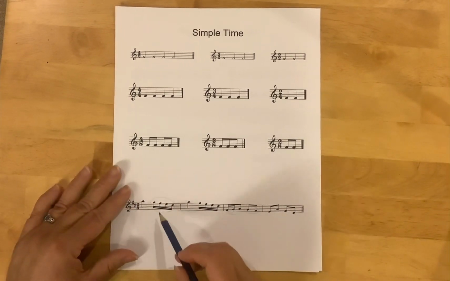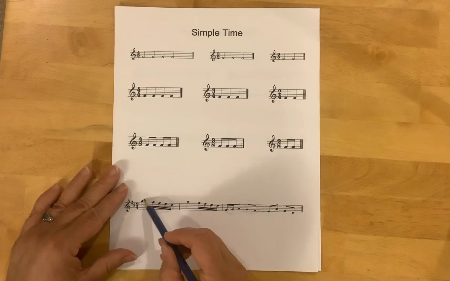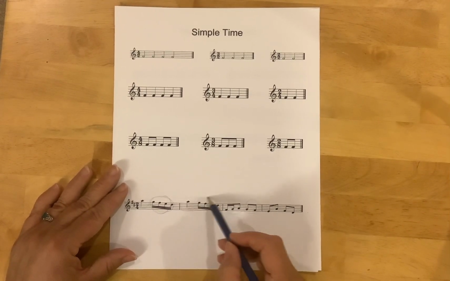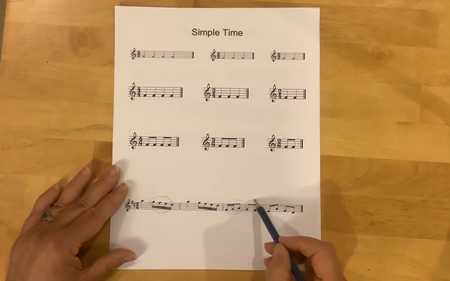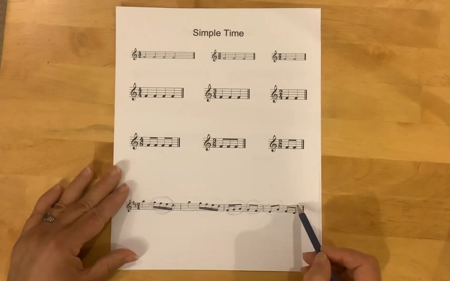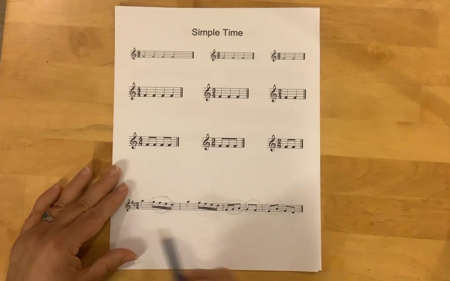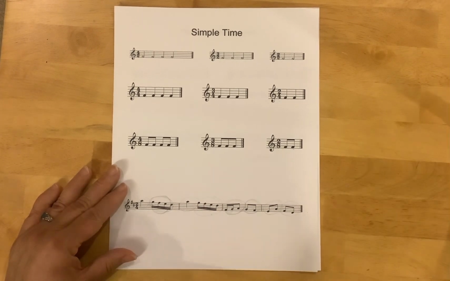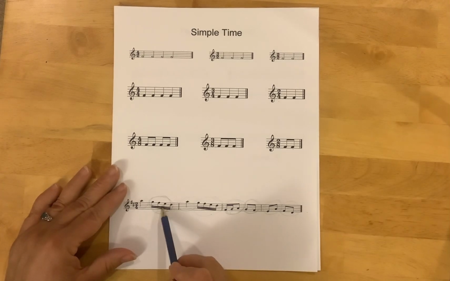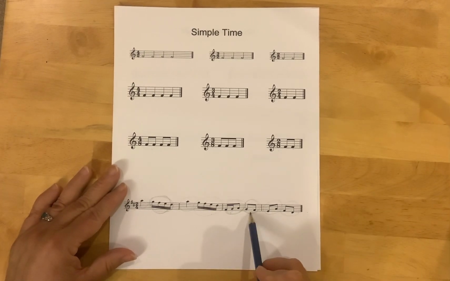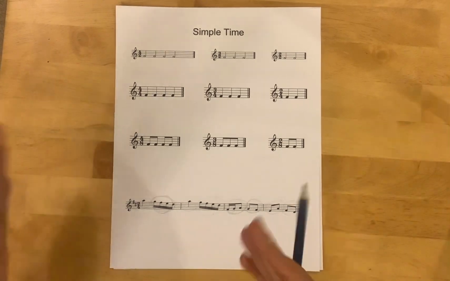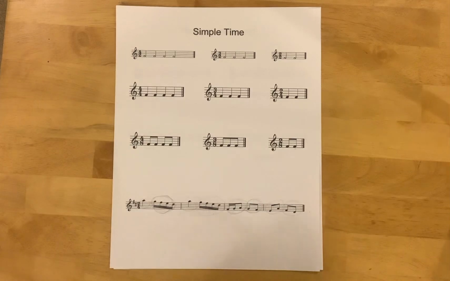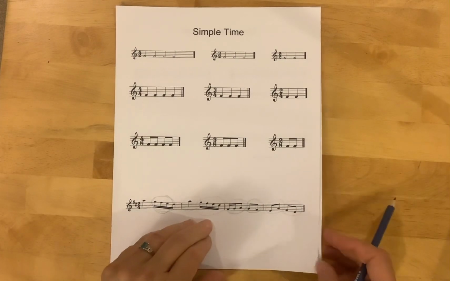Okay, now here we have 2/4, so we have 2 quarter notes worth of music. Again, 2 quarter notes worth of music in each bar. So that 2 tells us each bar, each measure, can only have 2 quarter notes worth of music. Now, 4 16th notes equal a quarter note, 2 eighth notes equal a quarter note. So as long as it doesn't go over or under 2 quarter notes worth of music, that's all that matters. Okay, so that's our simple time.